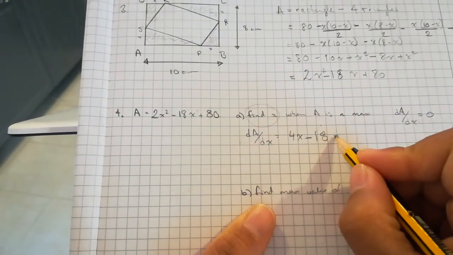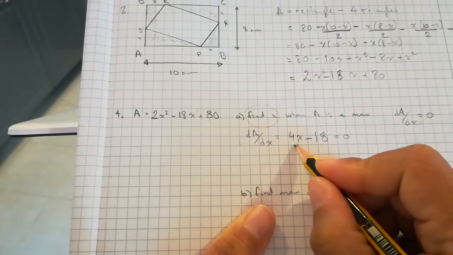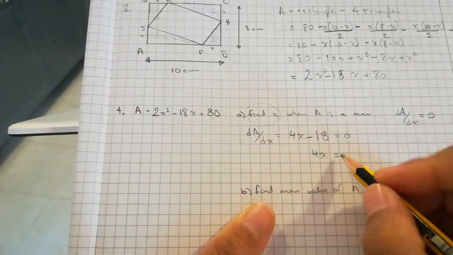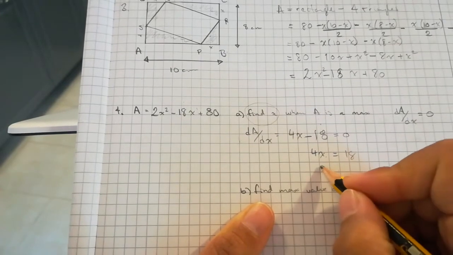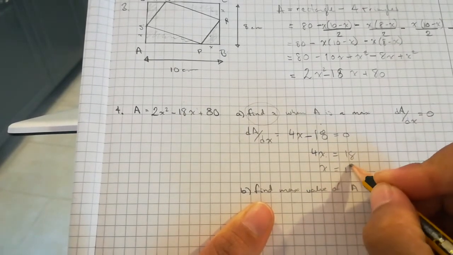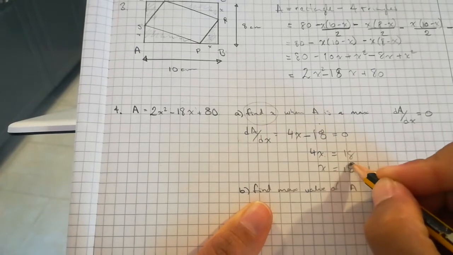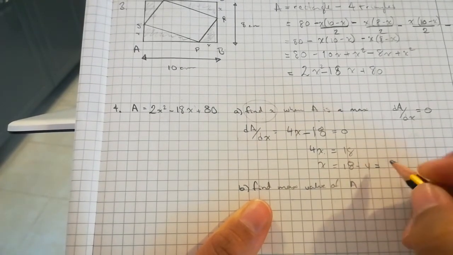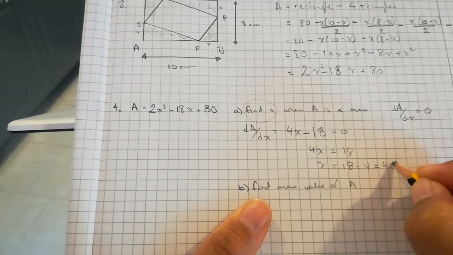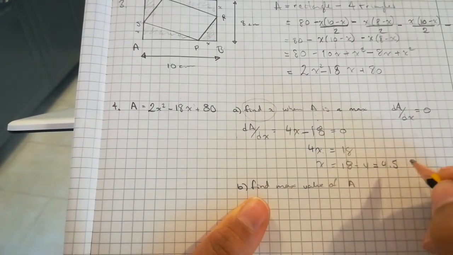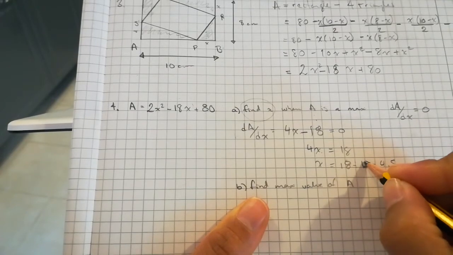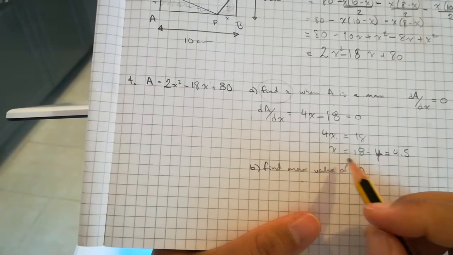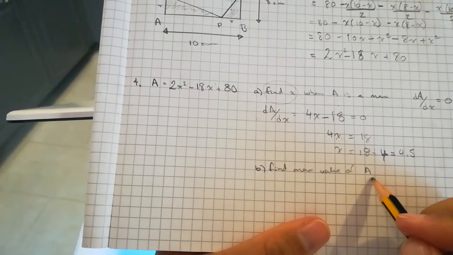So I'm going to set that equal to 0. I'm going to try and get x on its own. So I've got 4x, sending the 18 to the other side. 0 plus 18 is going to be 18. And x by itself is going to be 18 divided by 4. And I'm running out of space, so I'm going to have to squeeze it into the side here. 18 divided by 4, that's going to be 4.5. Okay, so x's value is 4.5. Sorry, let's tidy that up. Okay. So when x is equal to 4.5, we've got a maximum value of A.